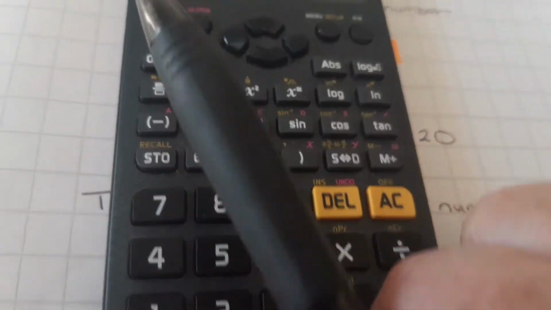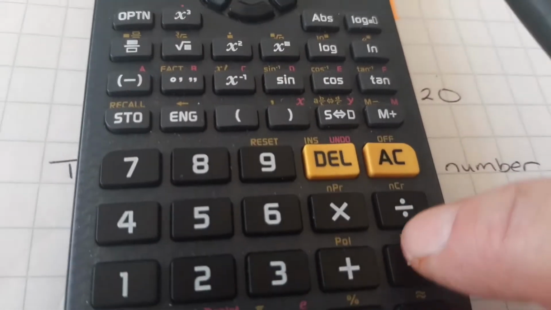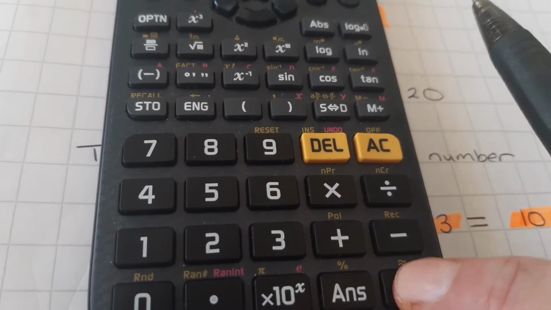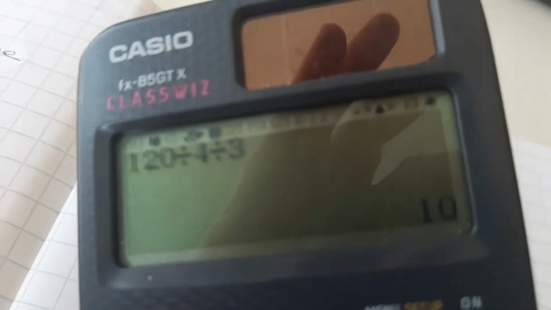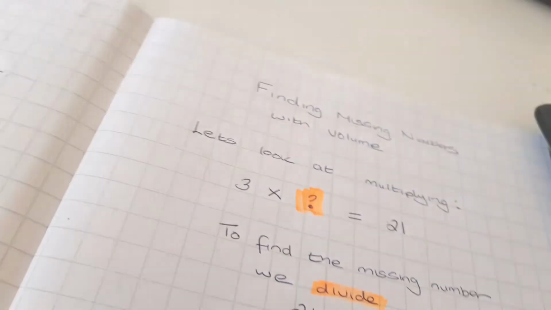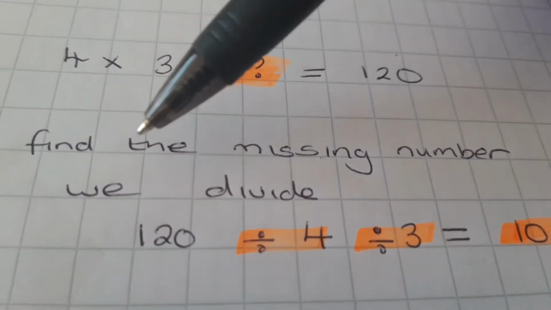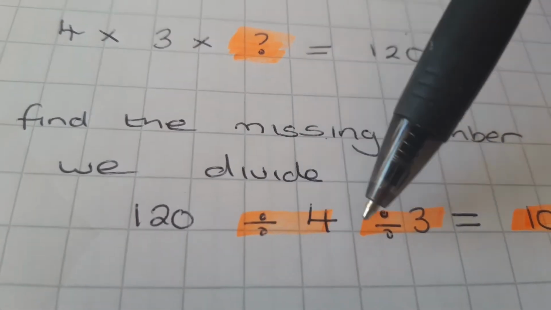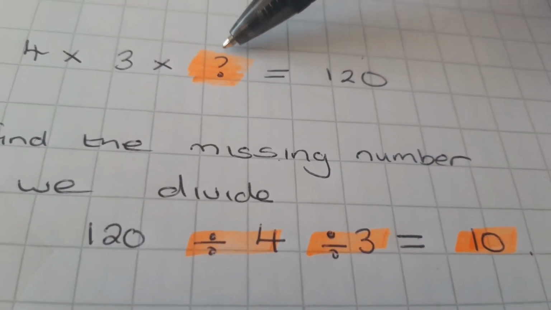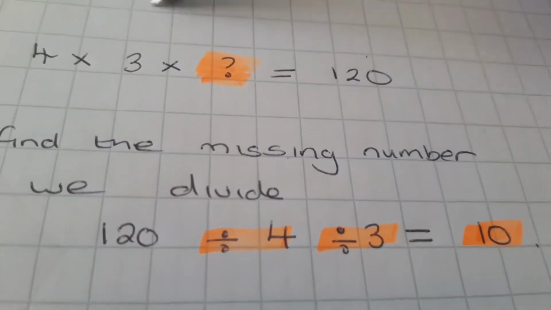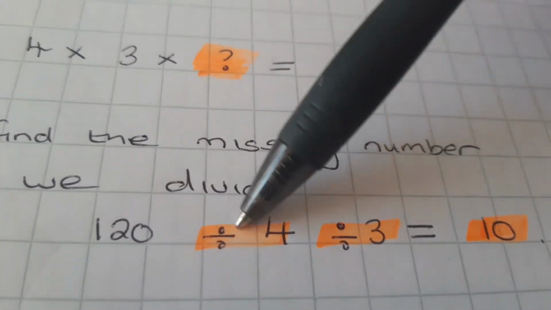So you would start with 120. You would divide by 4, divide by 3, and you'll get your answer. And your answer, as you can see, is 10. And this is how you would write it out. To find the missing number, we divide 120 by 4, divide by 3 is 10. So that missing number here is 10. We're going to use this multiplying and dividing idea with our volume questions.